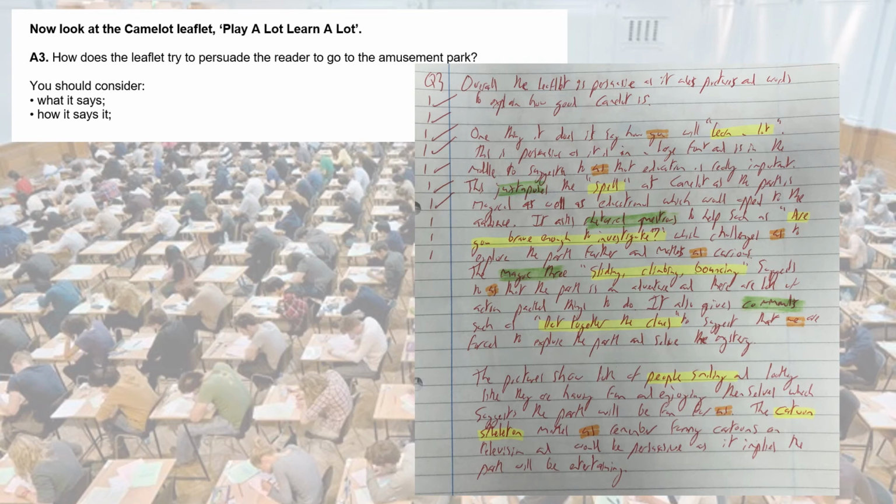The magic 3, sliding, climbing, bouncing, which can be found on the left-hand side piece of writing on the leaflet itself, suggests to us that the park is an adventure and therefore there are lots of action-packed things to do.